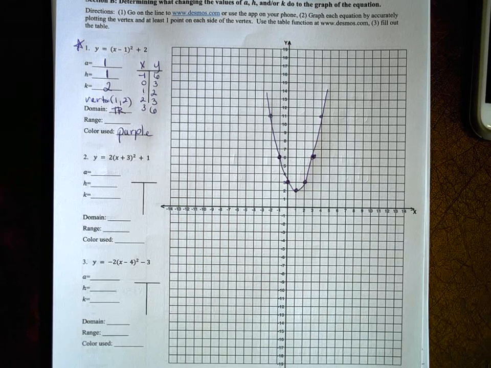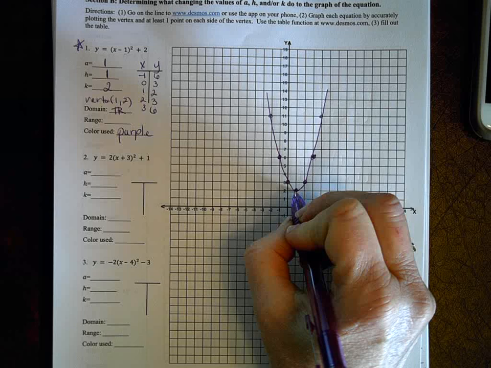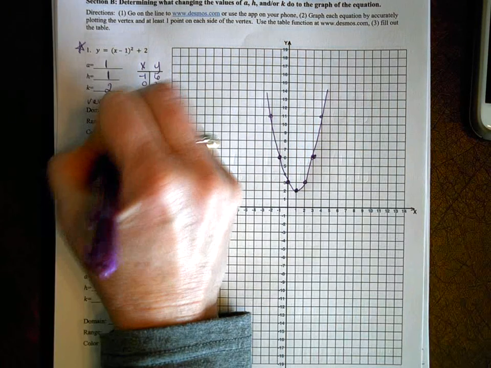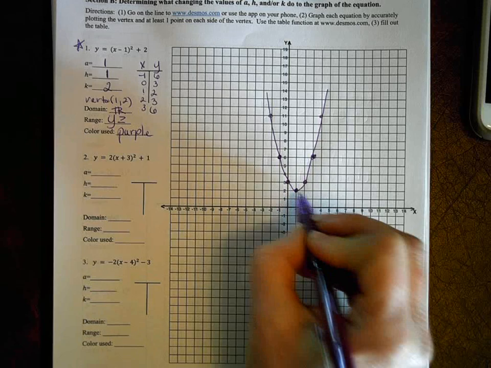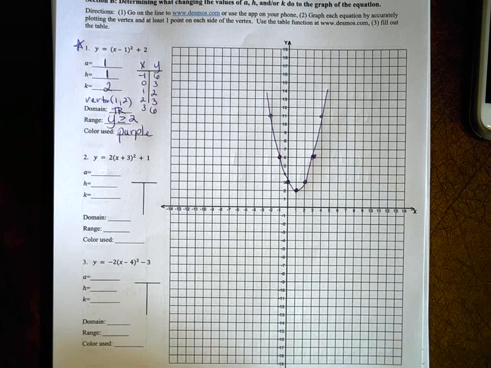Now range, if you watch the other video, range is from the lowest point or the highest point. This is a minimum, where it's going, and it's going up. So everything is greater than or equal to that value, and that value is 2. That's your K value. Your range will always be your K value.